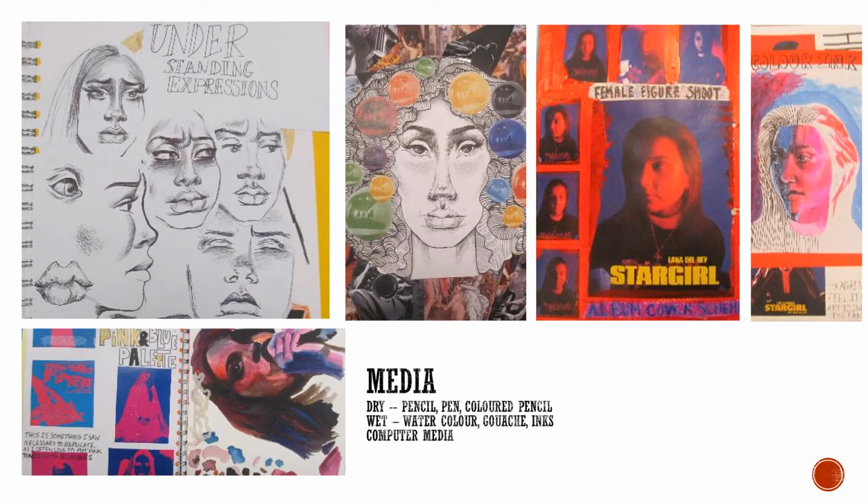This is an example of a student's sketchbook looking at media. You can see this student particularly likes to work by hand, as well as you can see on the right and down the bottom where they have used computers, and you'll be able to experiment with everything and then work on your strengths. So this student here likes to work with pen. They like to also use ink and watercolour, and then scan things into the computer and add and develop computer graphics.